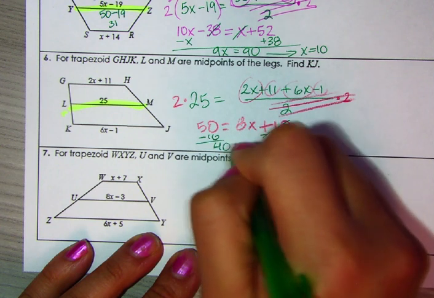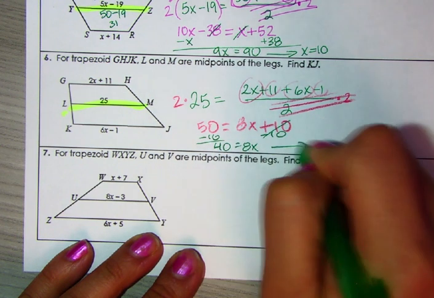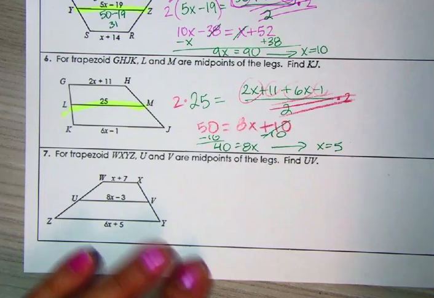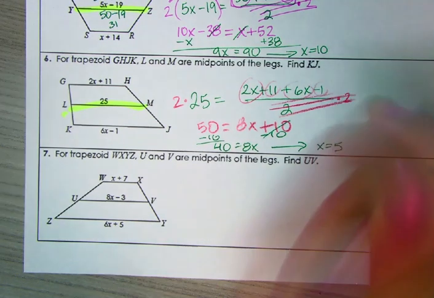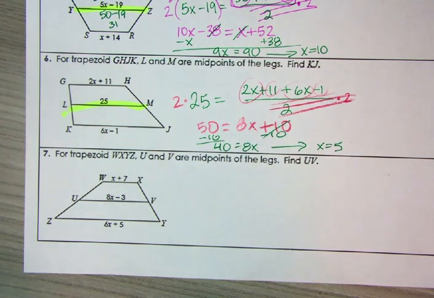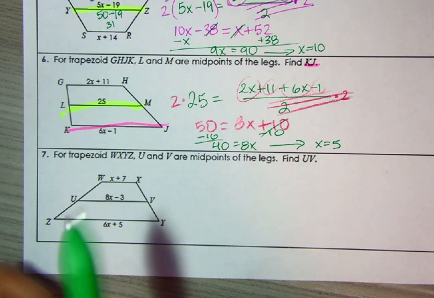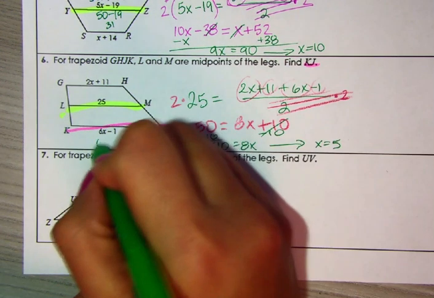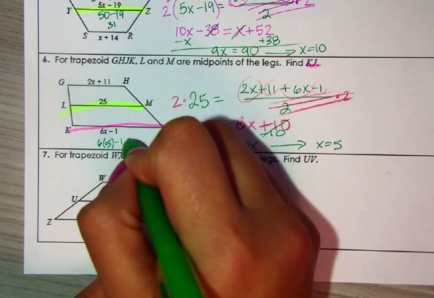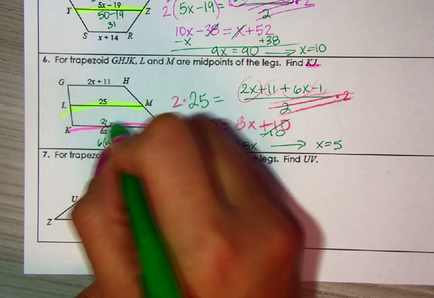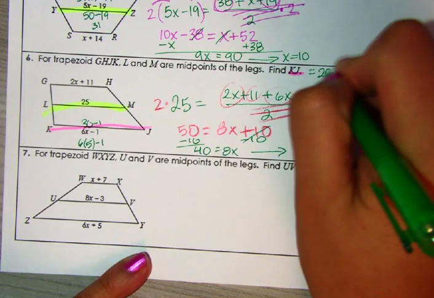So 40 equals 8x, which results in x equals 5. And it's asking you to find KJ. KJ would be the bottom base. So that means we're going to just substitute that 5 in there. 6 times 5 is 30. 30 minus 1, and that will be 29.